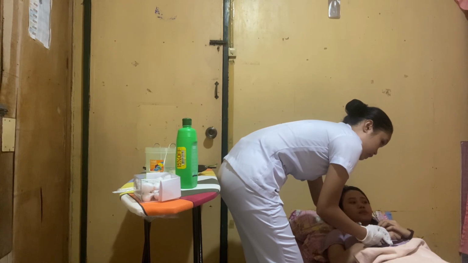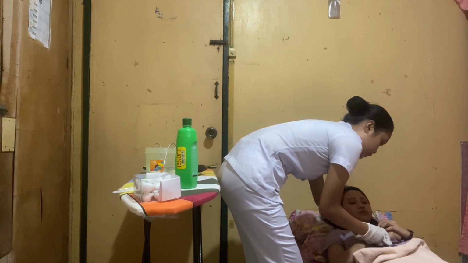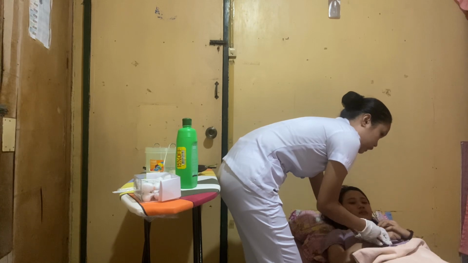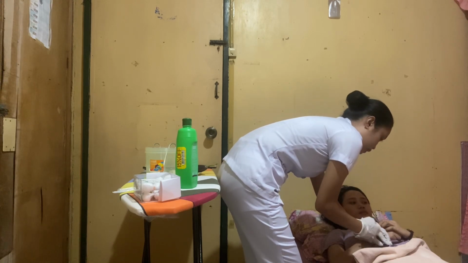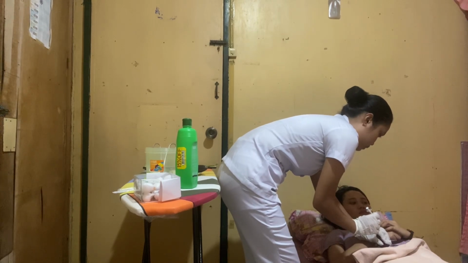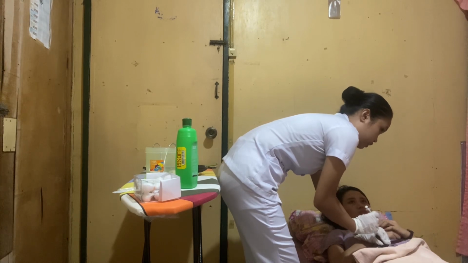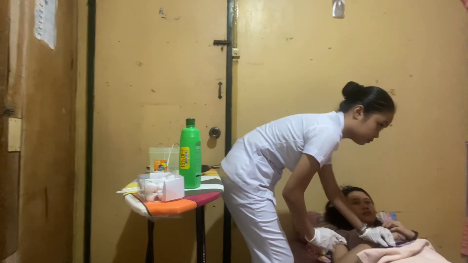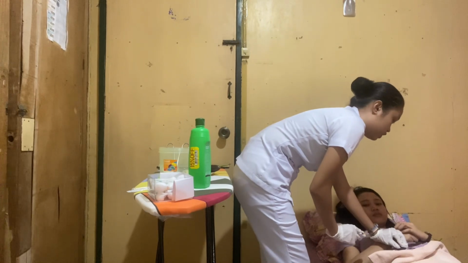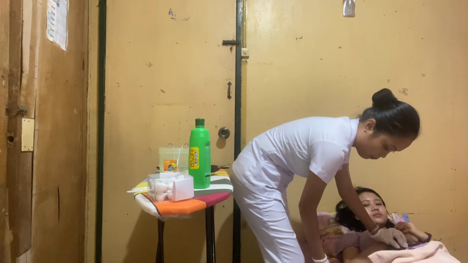Now release the pinched skin and then support the syringe, then push the medication. And after doing that, I'm going to remove the needle at the same angle as it was inserted. And if bleeding occurs, apply pressure to the site with dry sterile gauze until it stops. Then dispose of the used syringe into our waste receptacle.